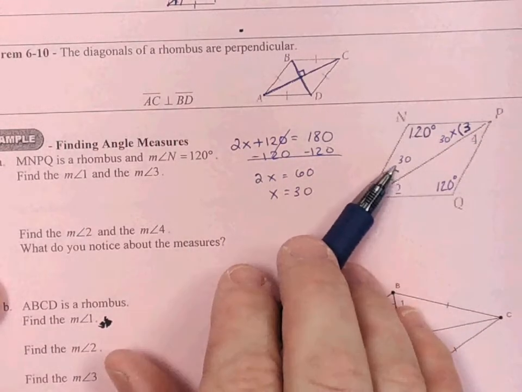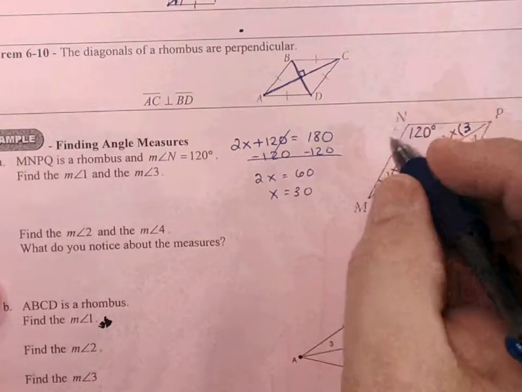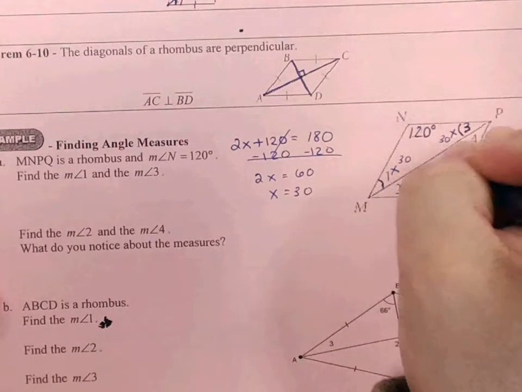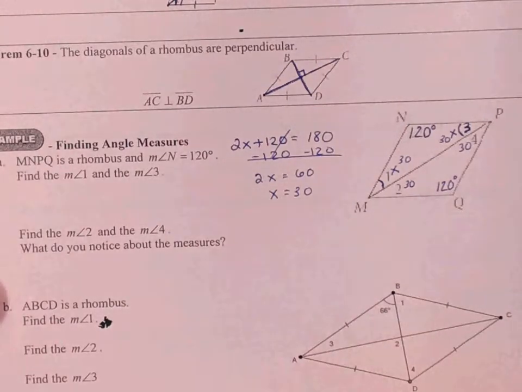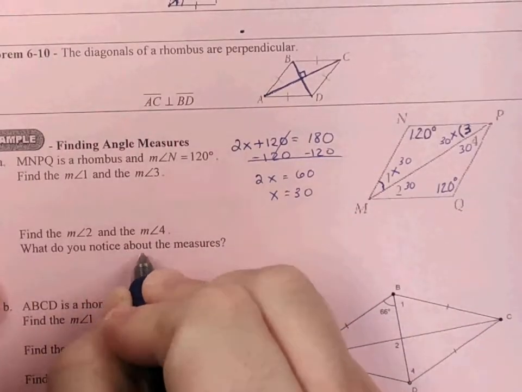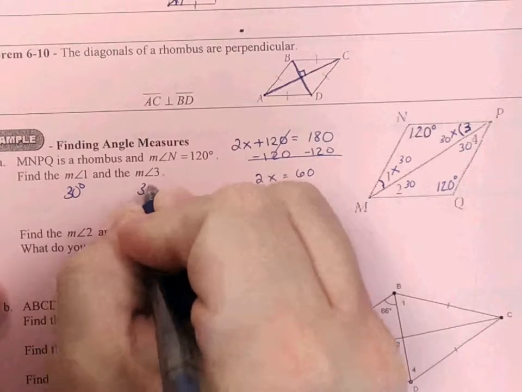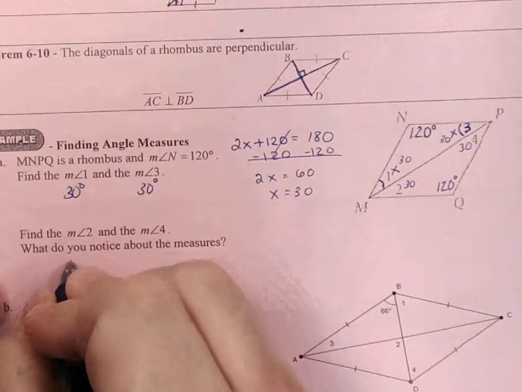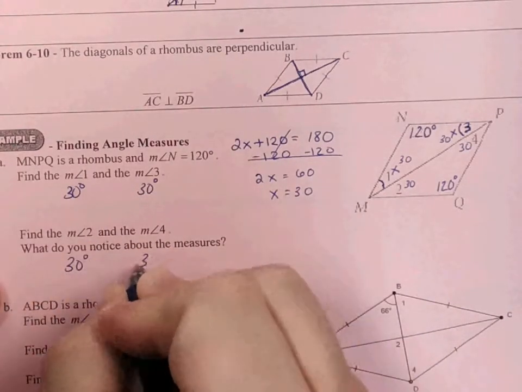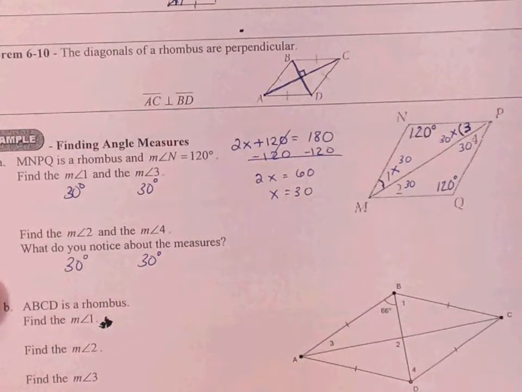So if this is 30, that means measure of angle 2 is also 30. That means measure of angle 4 is also 30. So measure of angle 1 is 30 degrees, measure of angle 3 is 30 degrees, measure of angle 2 is 30 degrees, and measure of angle 4 is 30 degrees.